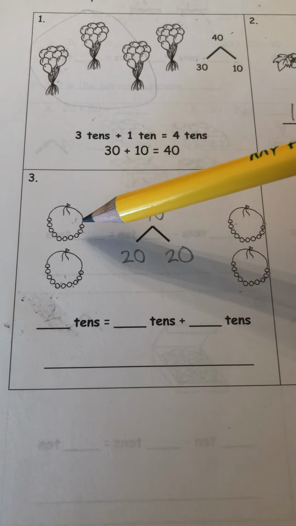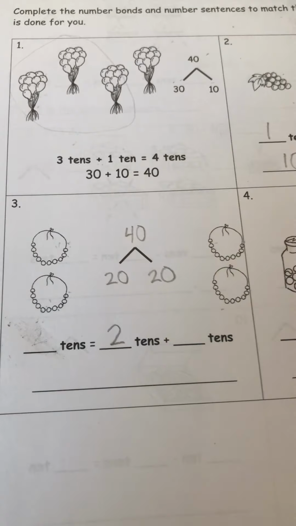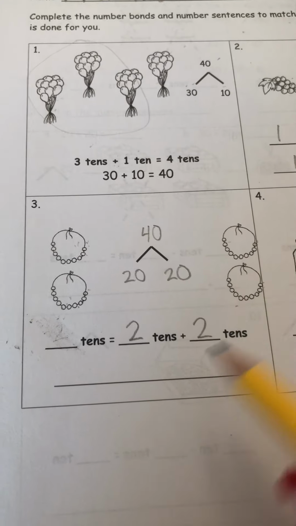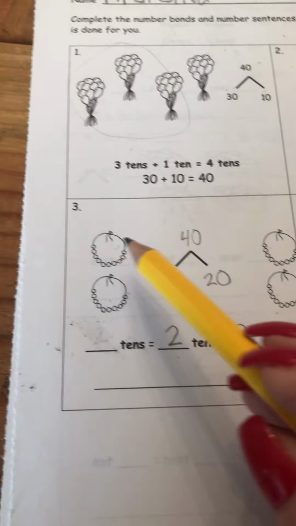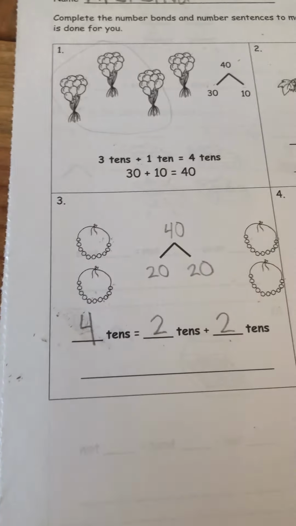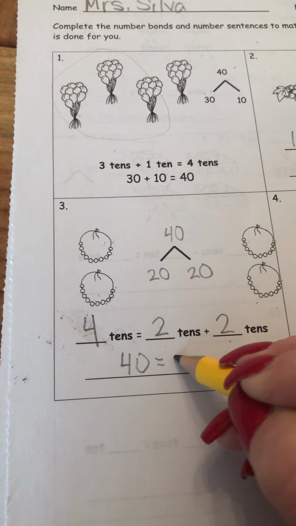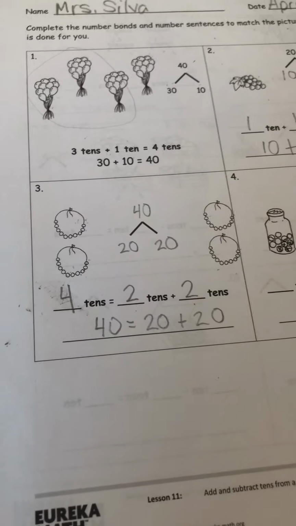And it has 1, 2, 2 tens plus 1, 2, 2 tens. And what is 2 tens plus 2 tens equal? Let's count them. 1, 2, 3, 4. 4 tens. So we can say 40 equals 20 plus 20.